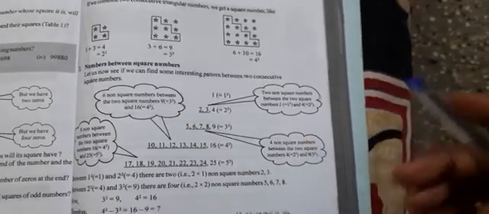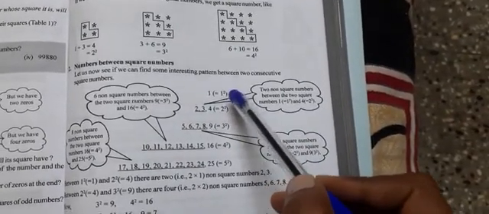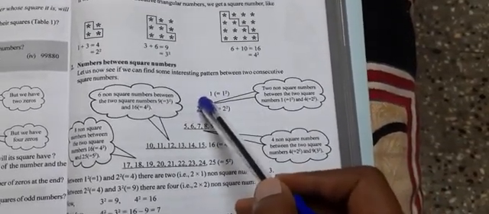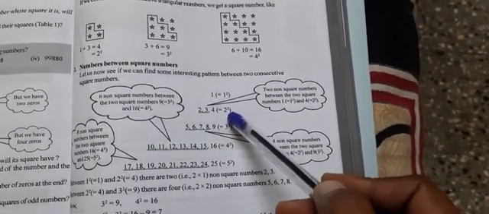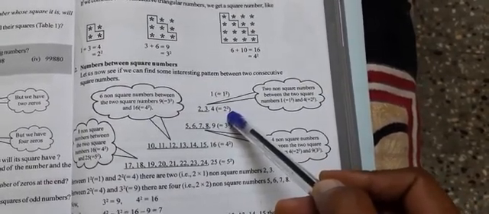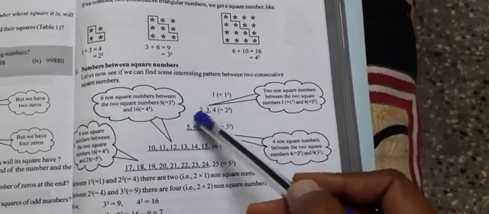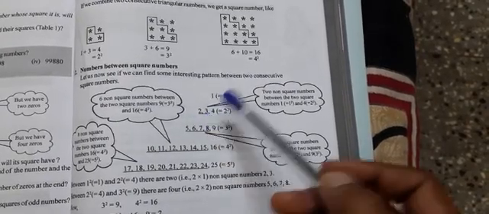So next, how many perfect squares are there between two numbers? Between two square numbers, how many numbers will you get? If you have 1 square, between 1 square you will have only 1. Between 4, how many numbers will you get? 2 and 3.